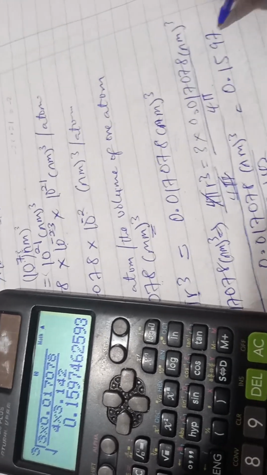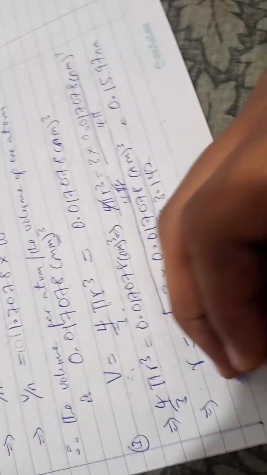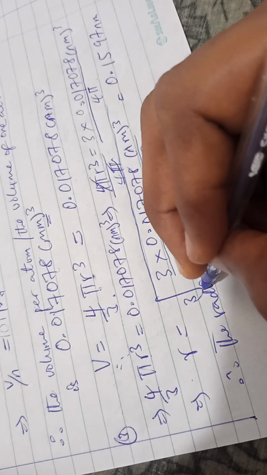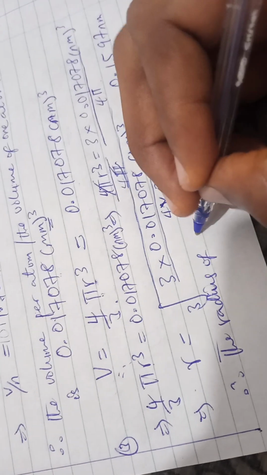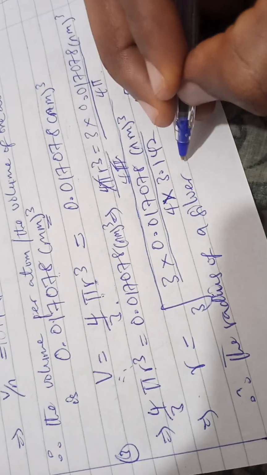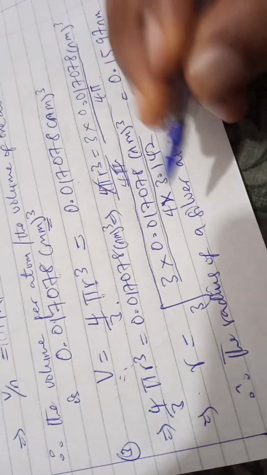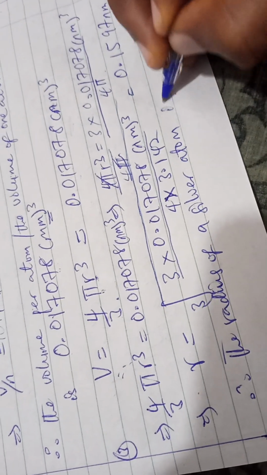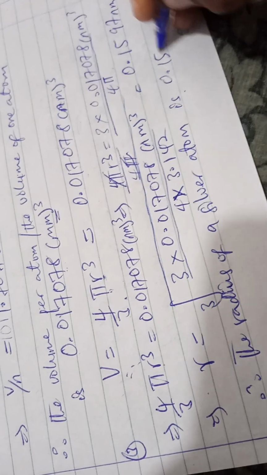This cube cancels this, so we have nanometers. Therefore, the radius of a silver atom, because it's silver that we are working with, is 0.1597 nanometers. Now it says we should find the diameter of a silver atom as well.